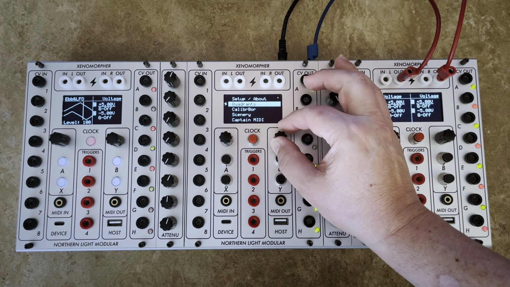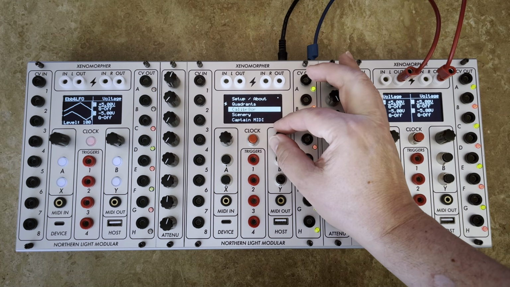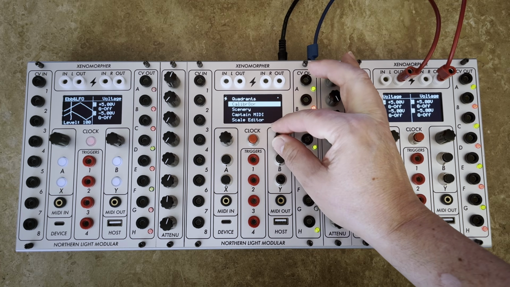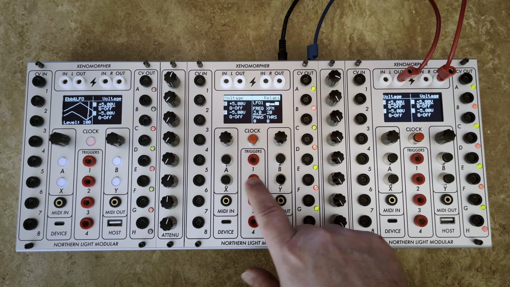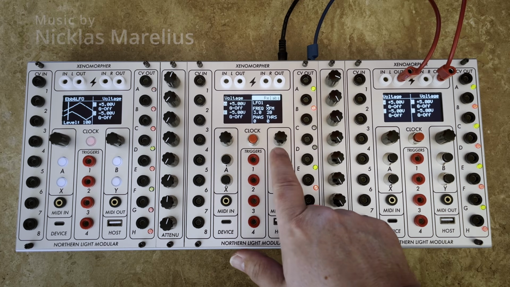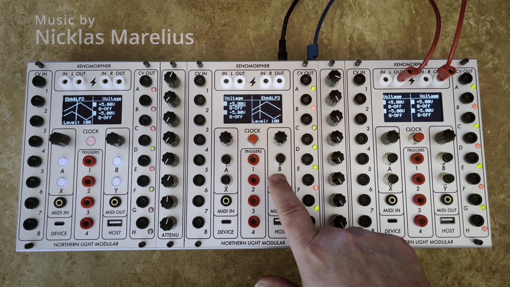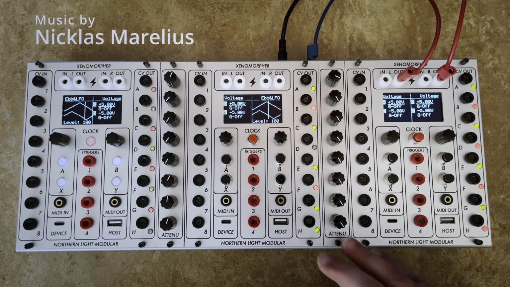Right now, let's focus on one algorithm, quadrants. The Xeno runs a lot more, but this is a great place to start. In quadrants mode, you get 4 independent algorithms, each accessed by pressing A, B, X or Y. And that's where you set the base parameters and get a live overview.